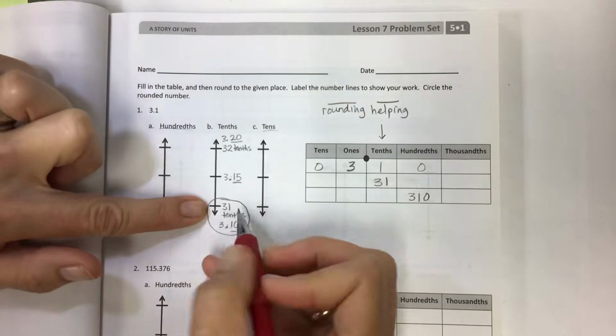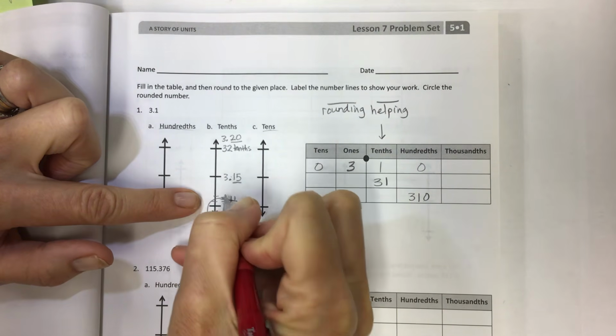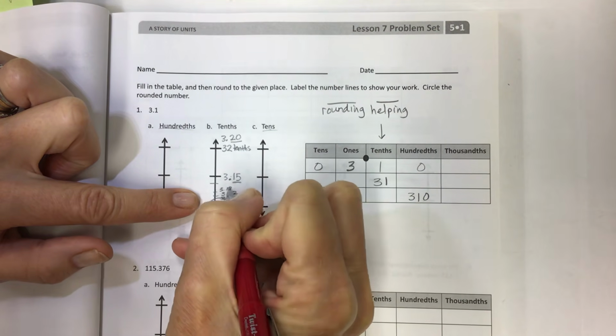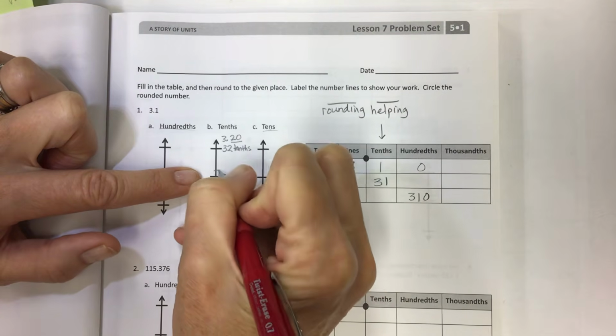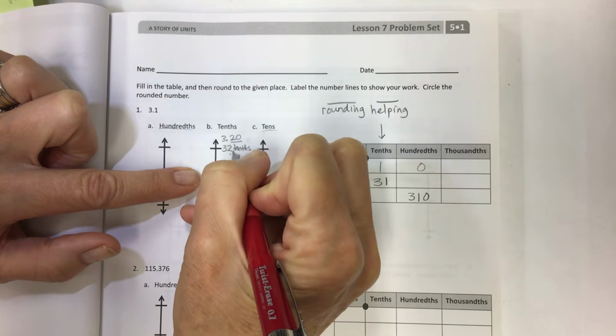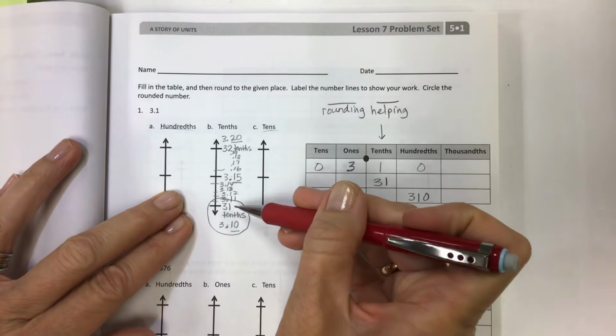What I would put on this number line would be like 3.11, 3.12, 3.13, that looks like a 7, 3.14, 3.15, 3.16, 3.17, 3.18, 3.19, and 3.20. That's what the number line is for.